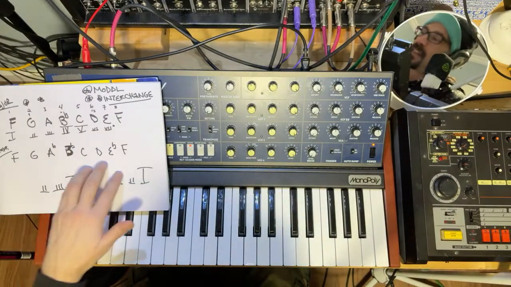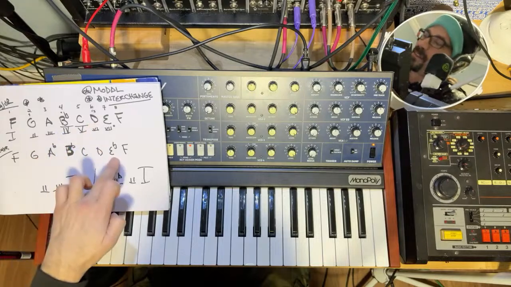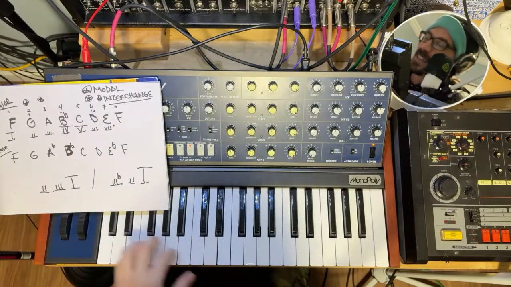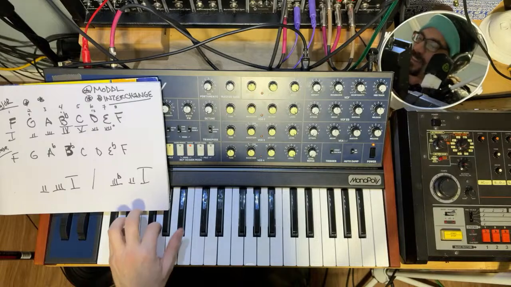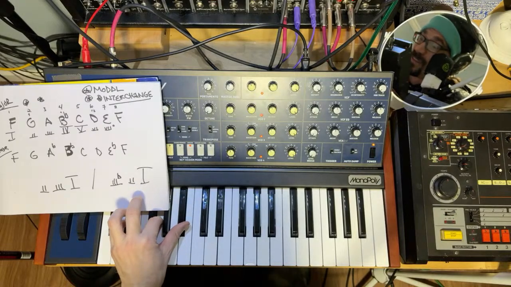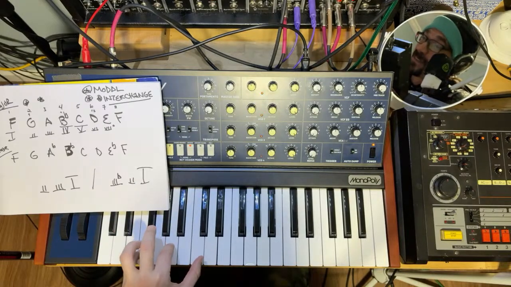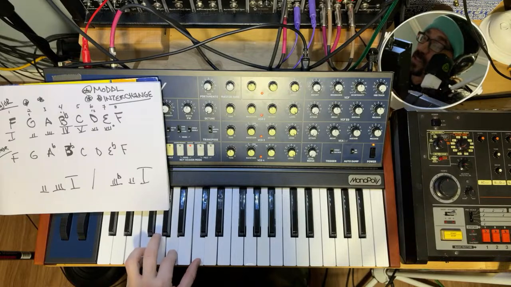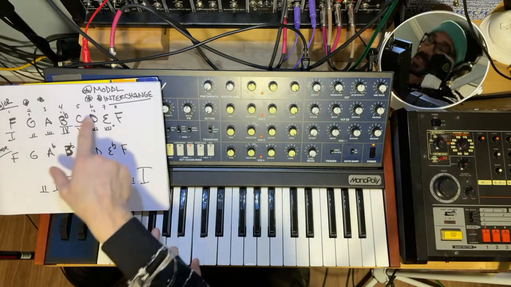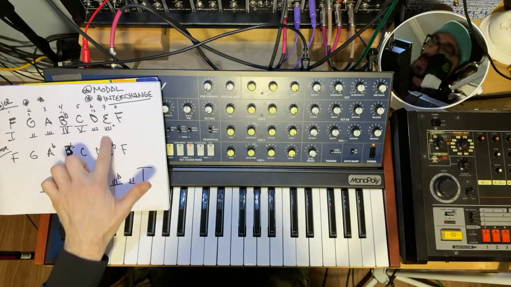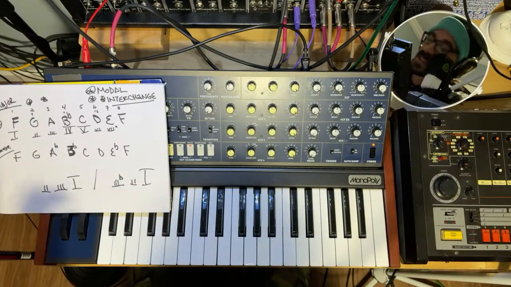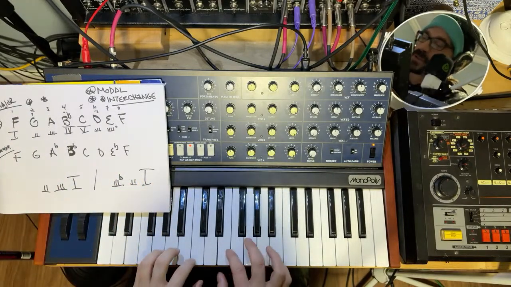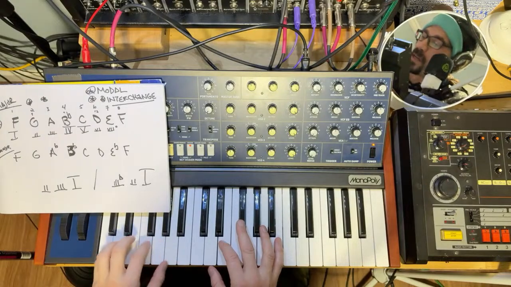So let's see, if I went 6, right? And I thought D. That's so crazy, right? So I just switched. Instead of diminished, I played E flat major because that's the chord I would borrow for modal interchange, right? So here I am.